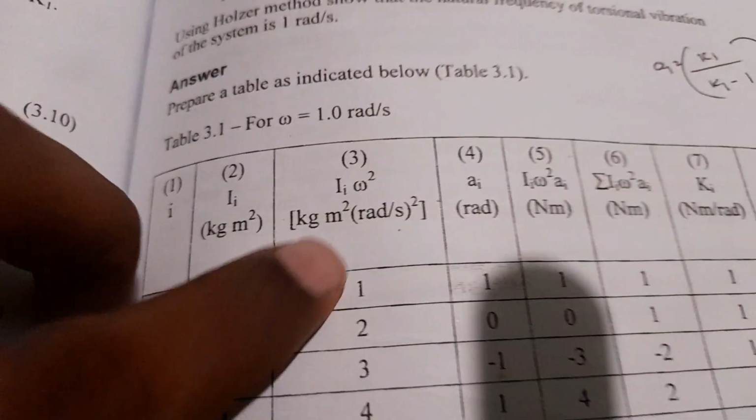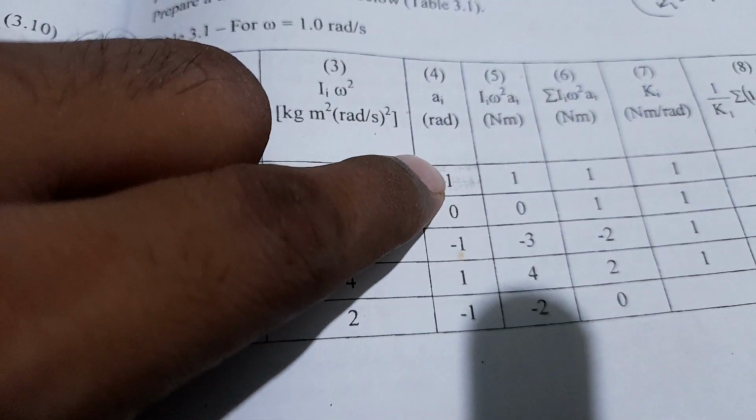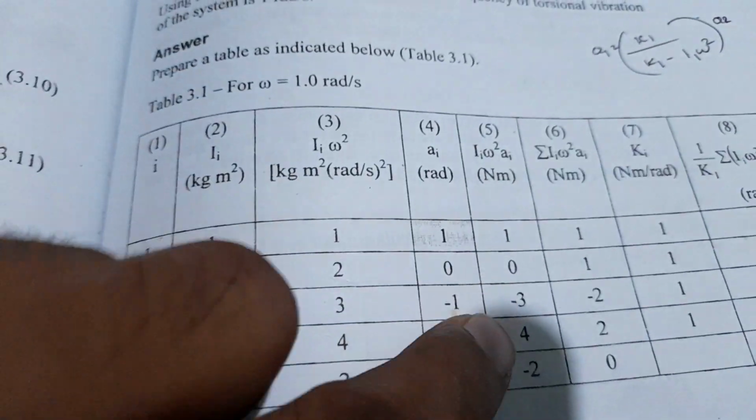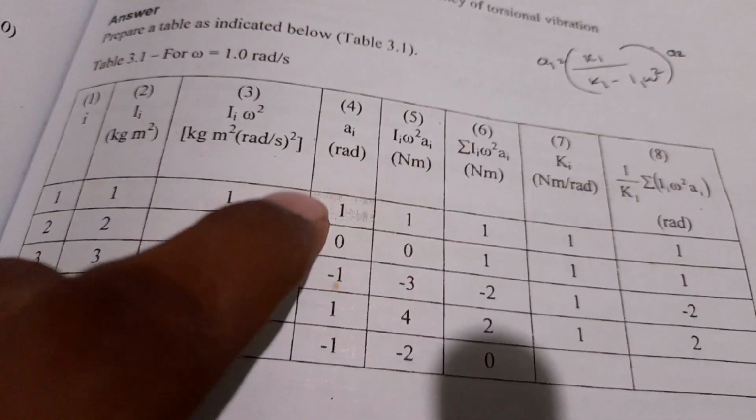So now you can evaluate this one. Then if you know this, you can fill this cell also. Why? Because now you know I, omega and A. So what is the next thing? Then you have to find the sigma scenario. Now you know what the sigma scenario is.